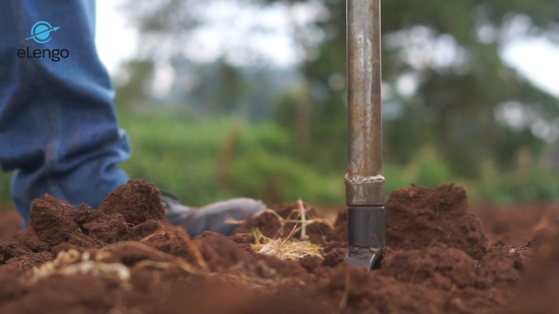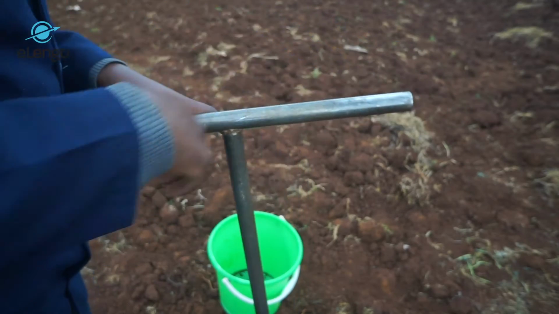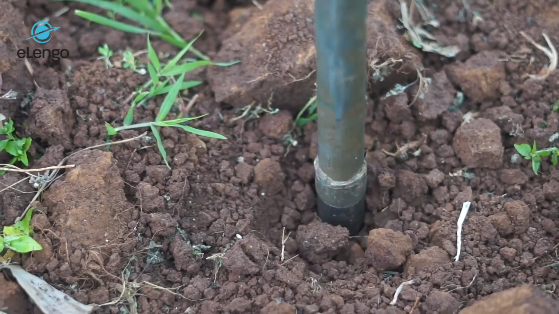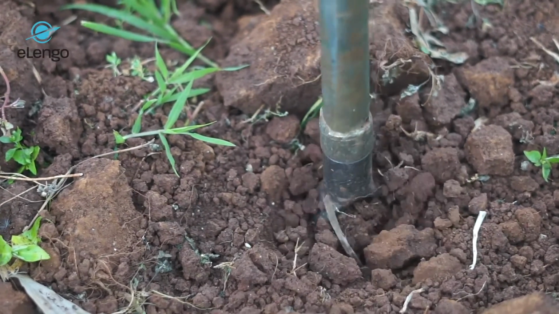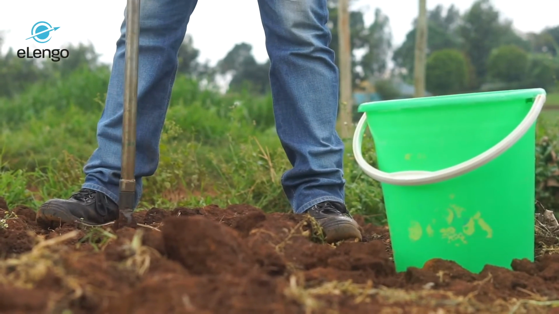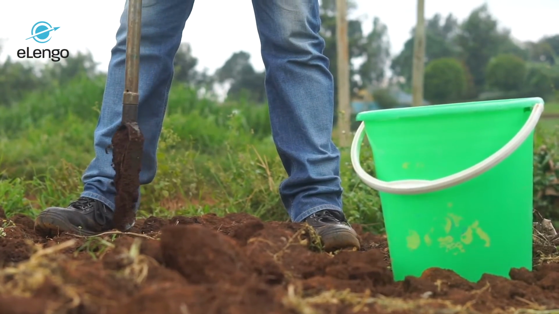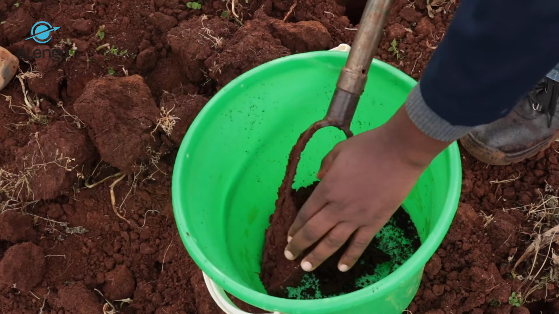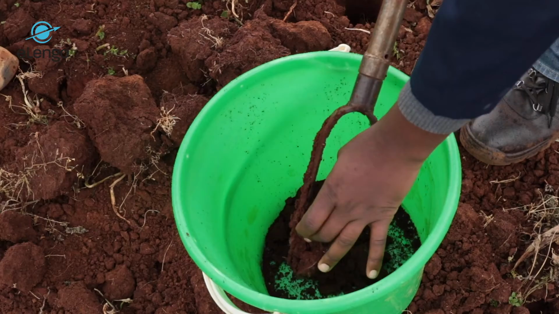To collect or to take the soil sample, the soil auger should be driven to the ground in a clockwise direction, and in order to pick the soil sample, the soil auger is driven out in an anti-clockwise direction. The bucket should be very near so that after collecting the sample using the soil auger, the soil is placed in the bucket. Make sure we don't lose any soil during the sampling process.